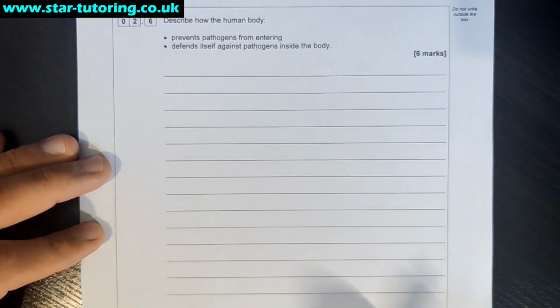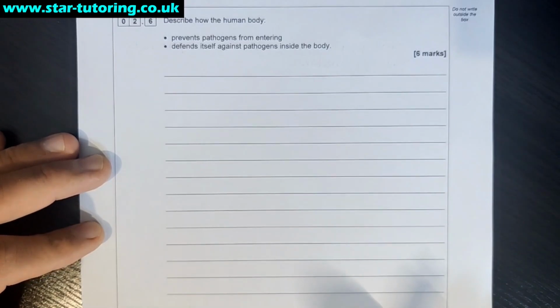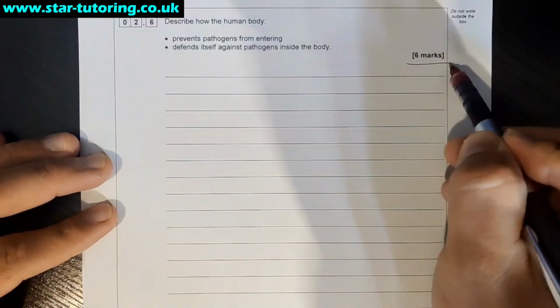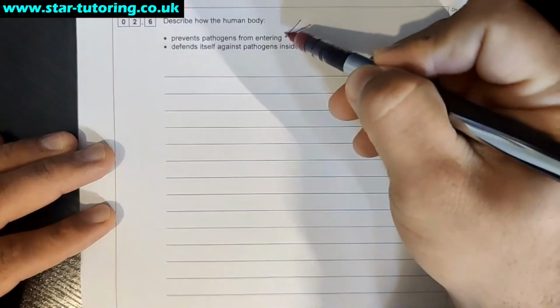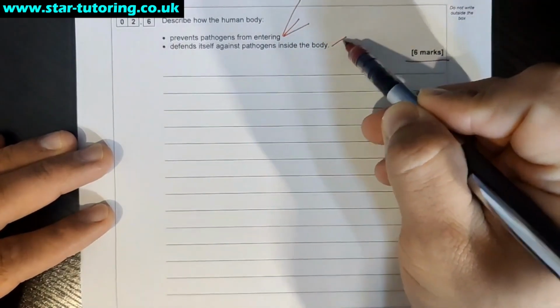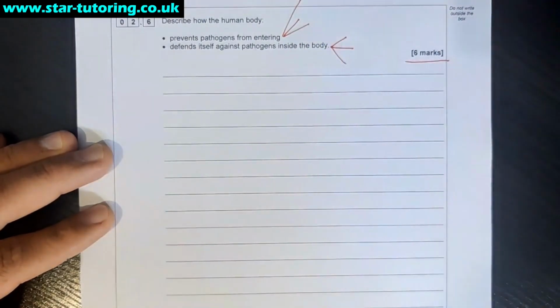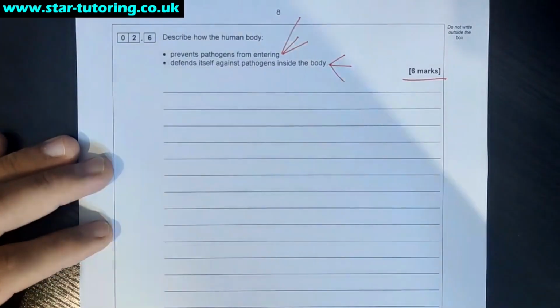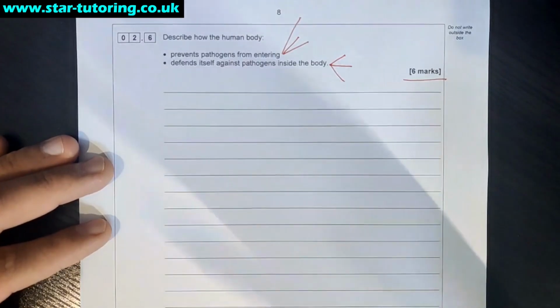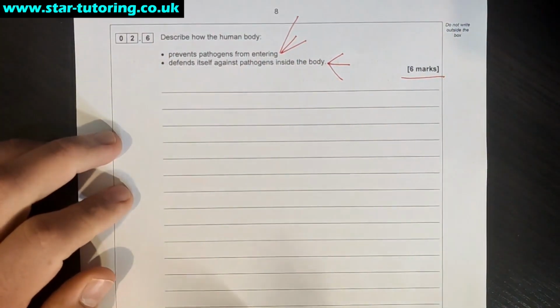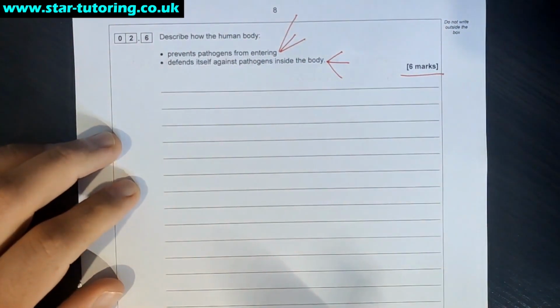Now we're going to go to question 2.6. Describe how the human body prevents pathogens from entering, and defends itself against pathogens inside the body. Now here we go, a 6-mark question. You can talk about 3 things from here, okay, and you can do 3 things from here as well, and that's going to give us the 6-mark question. Now note it doesn't say anything about spelling, grammar, and punctuation, so technically you can get away with writing 6 bullet points. So what can I do to prevent pathogens from entering the body?